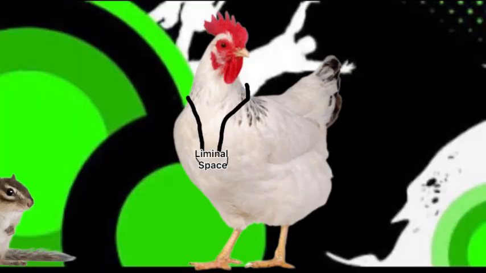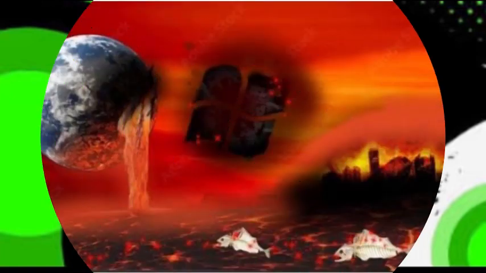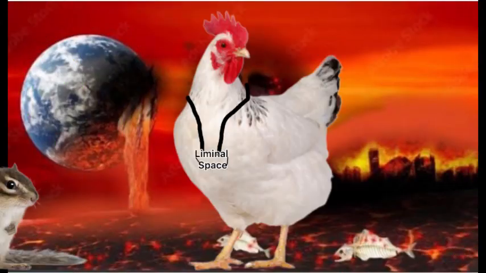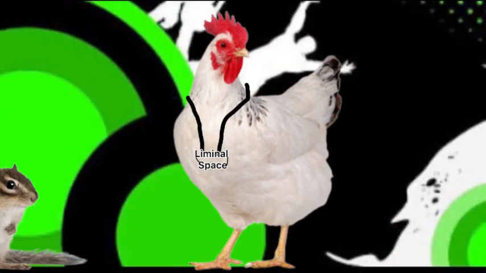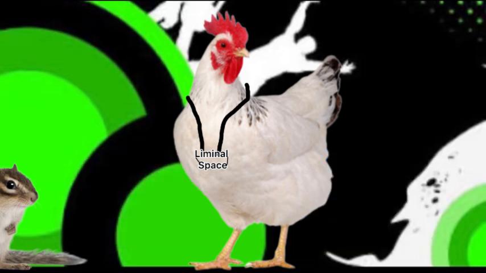Okay, I'm the Liminal Space Chicken, and now I'm going to be covering Frutiger Evil. And now, this is a picture of Frutiger Evil. Okay, Frutiger Evil mostly has like negative stuff. Like this is a Frutiger Evil picture compared to a Frutiger Aero picture. It's more negative, has dead fish and lava. Yeah, it's more negative overall.